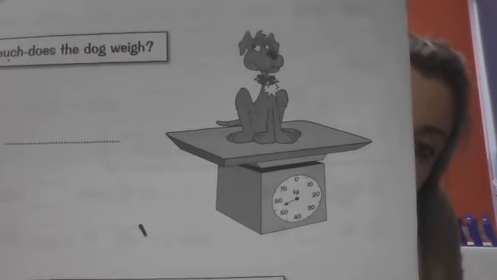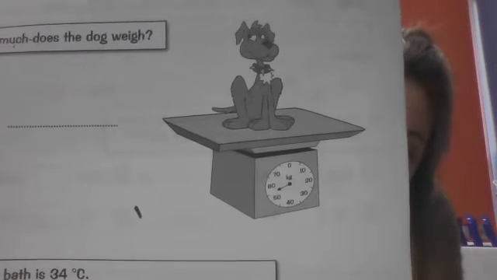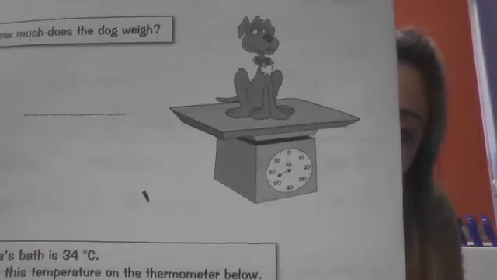And you can see the arrow is pointing in between the 50 and the 60. So halfway between 50 and 60. And that's what you need to do today. You need to be looking at how much the dog weighs. Now we are measuring in kilograms. So whatever measurement you get on the dial, you need to make sure that you put kg at the end. So we know that we are weighing in kilograms. So you can complete section 2 for me. And then we will come back to the final section of 3.